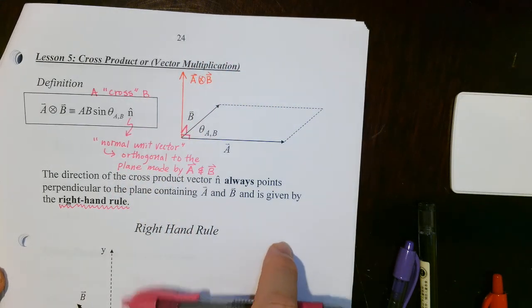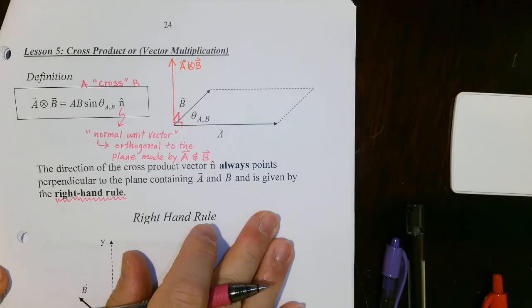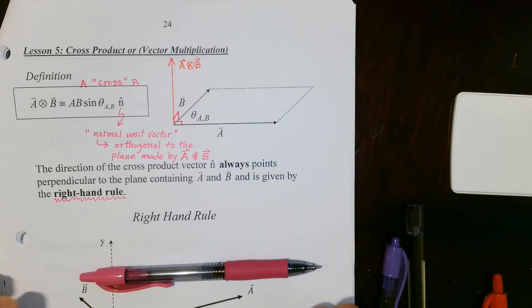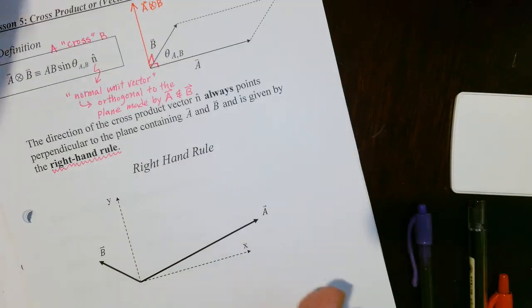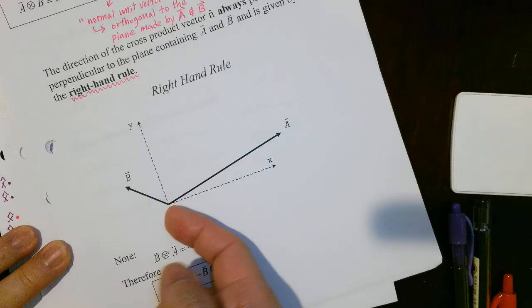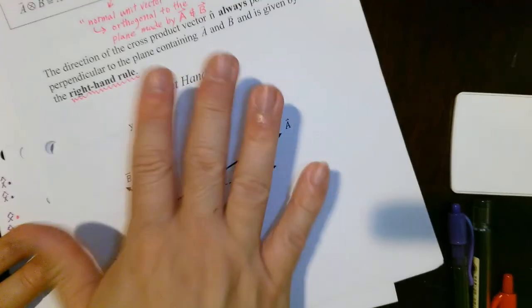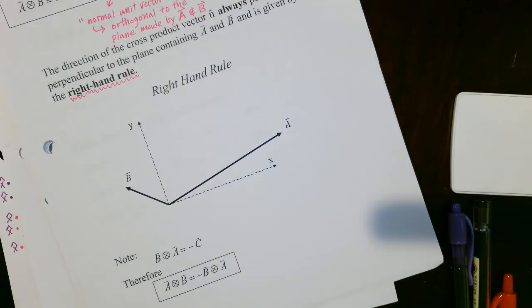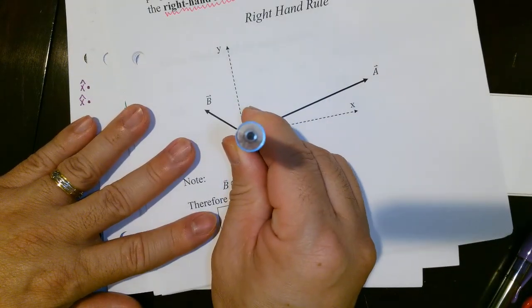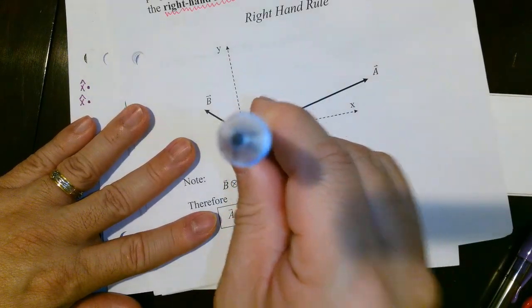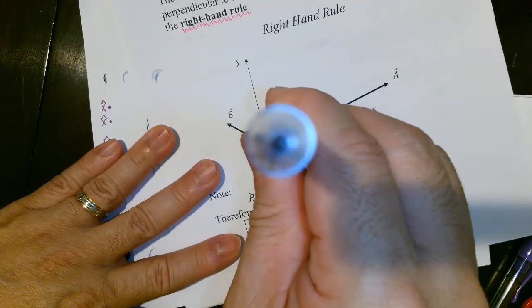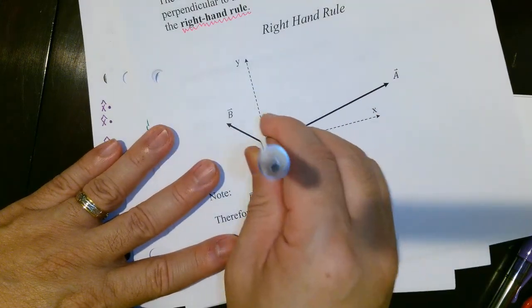So how do we do this? Well, I would place my fingers, right? Like for example, if I'm doing A cross B, and let's say this is on the XY plane, and the Z axis is coming straight at you like this. This is your Z axis. It's coming at you. That's my positive Z.